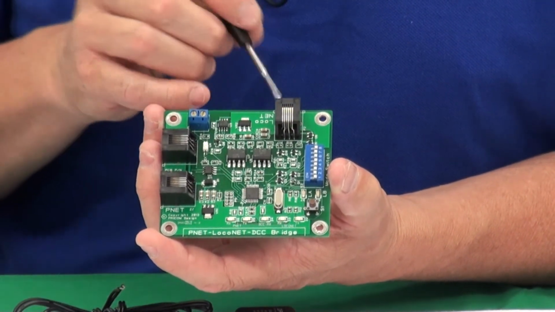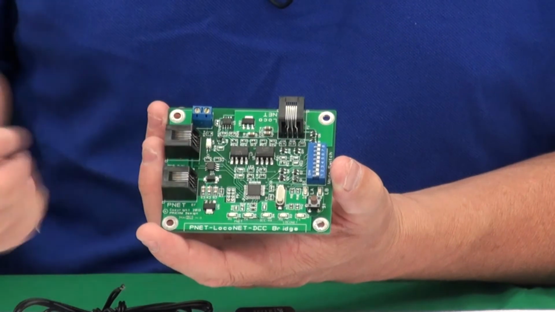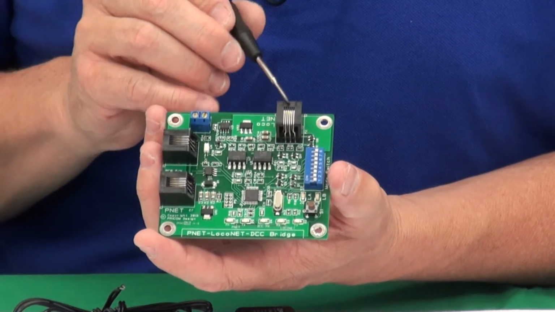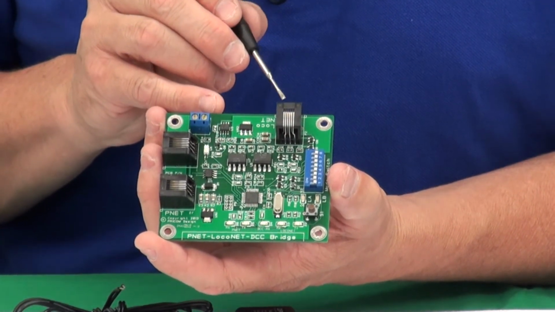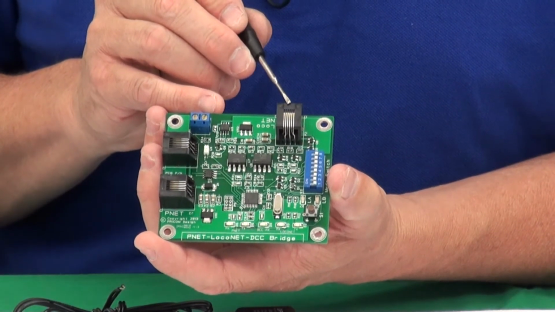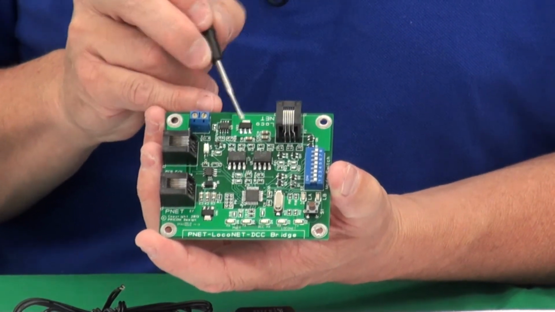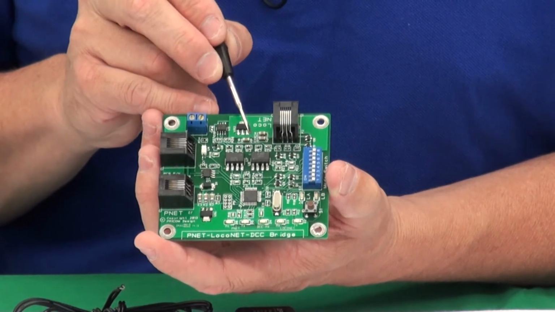This LocoNet jack is optically isolated from the rest of the board. Because of that, it does draw about 30 milliamps off of the LocoNet rail sync lines in order to power the local detection section and also to power the optical isolators.